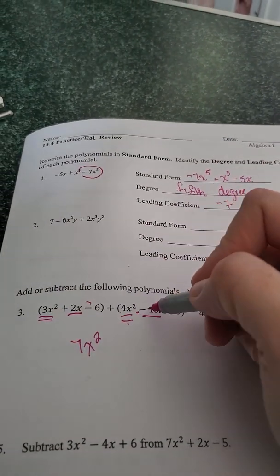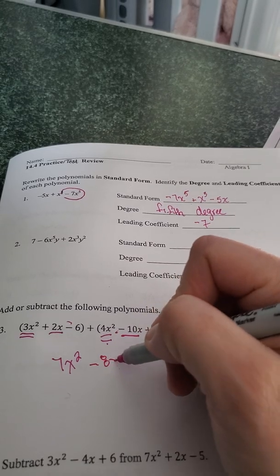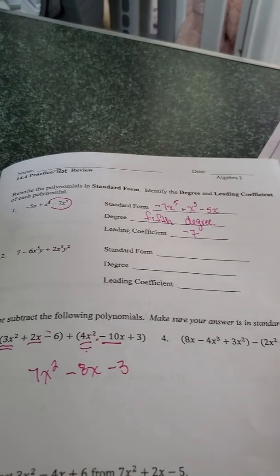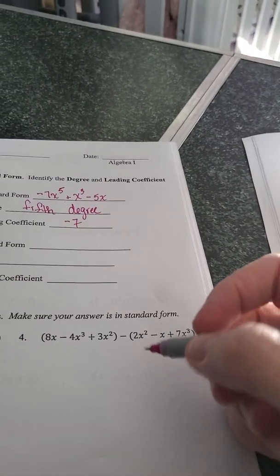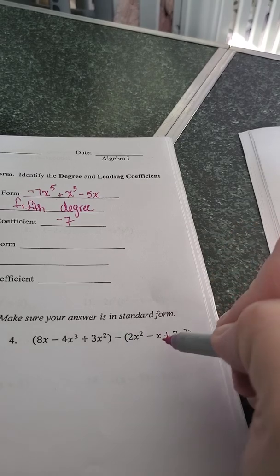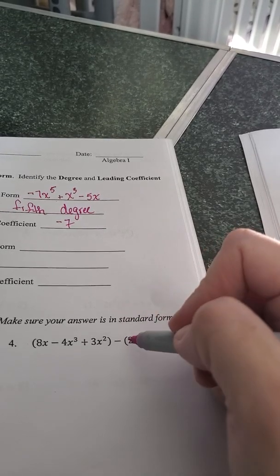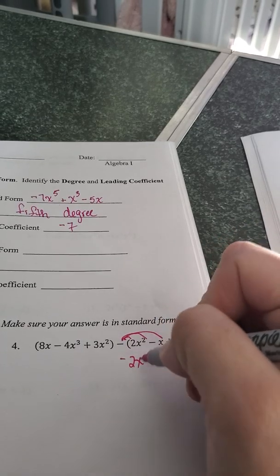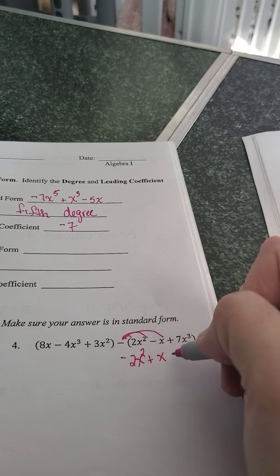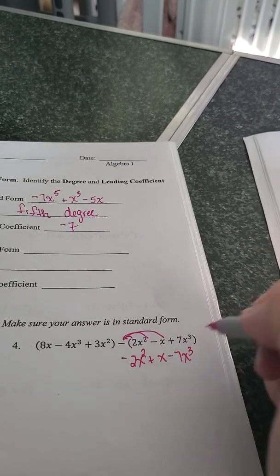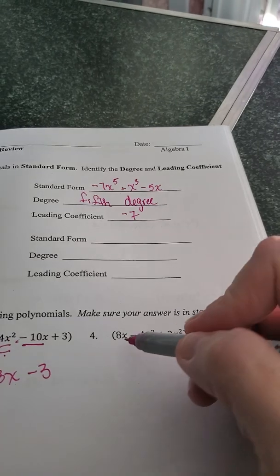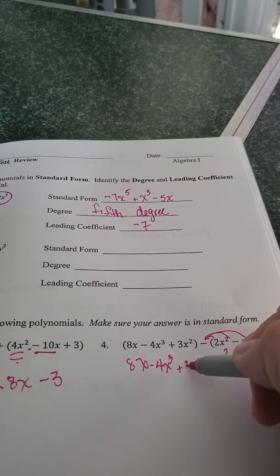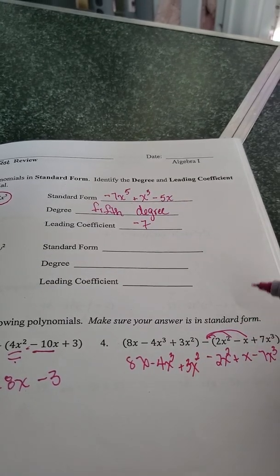Negative 10 and positive 2 will give us a negative 8x. And positive 3 and negative 6 is negative 3. Okay, but then we go over to our subtraction. And when we subtract, that means we have to multiply everything on this side by negative 1 or distribute our negative. So we get negative 2x squared plus x minus 7x to the 3rd. Bring down this side, which actually stays the same. So 8x minus 4x to the 3rd plus 3x squared. And then we have to combine like terms.